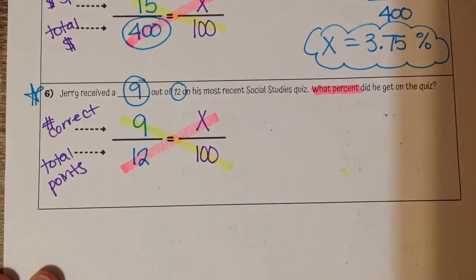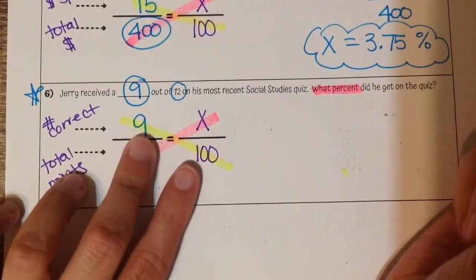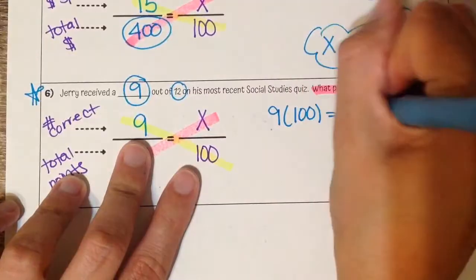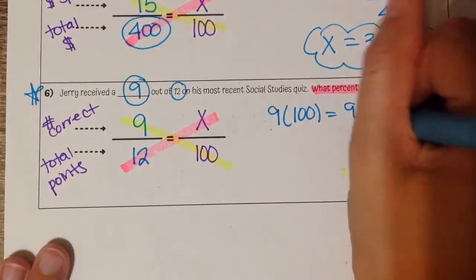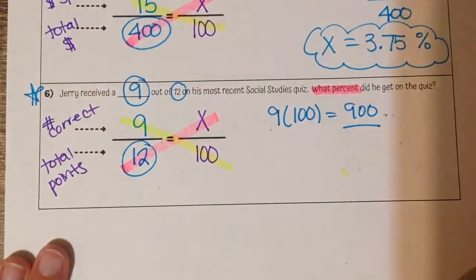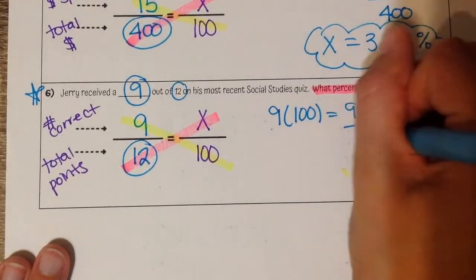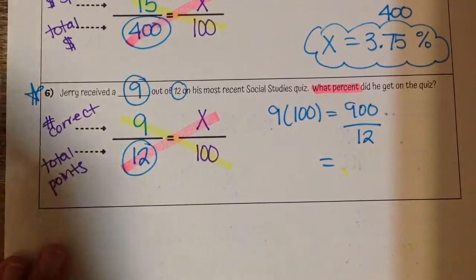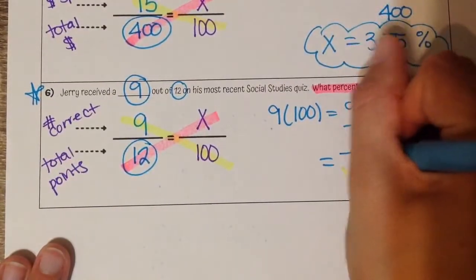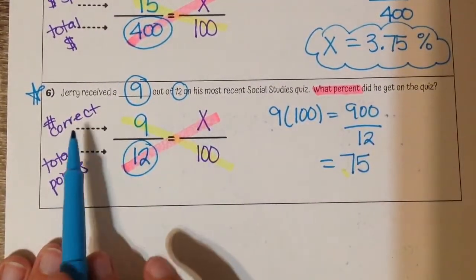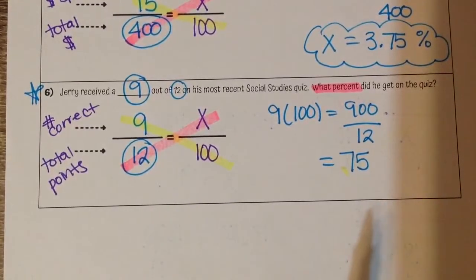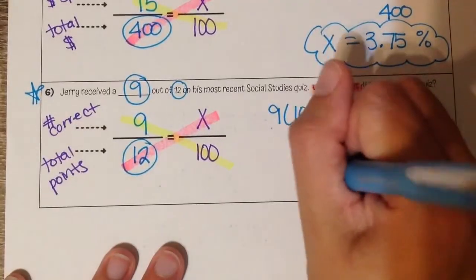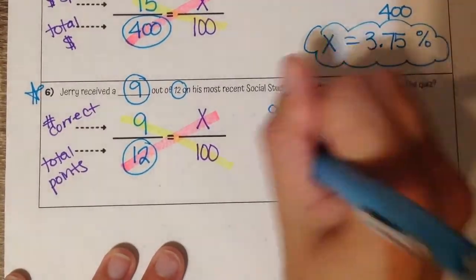The two numbers that are in the same diagonal are in the yellow here. I'm going to multiply 9 times 100, which equals 900, dividing by the number that's in the same diagonal as the variable. So dividing by 12 gives you 75. What were we solving for? The percent for what he got correct. So 75% was his score.